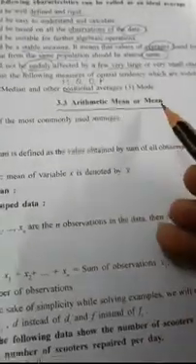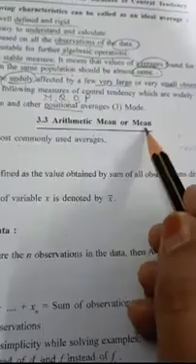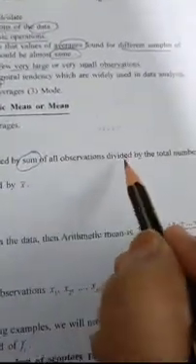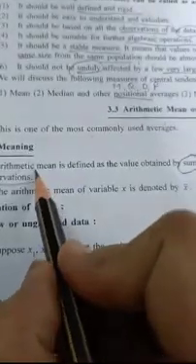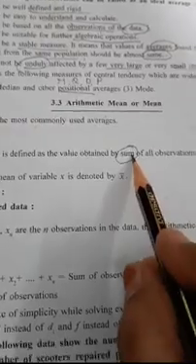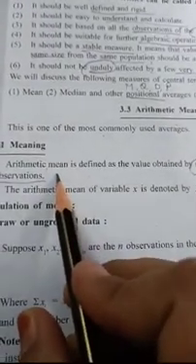Coming to the first one, that is mean. What is the other name of the mean? That is arithmetic mean. Arithmetic mean is defined as the value obtained by the sum, meaning total, of all the observations divided by the total number of observations. We make the total of all the observations and divide that total by the number of observations. The value we get is known as arithmetic mean.